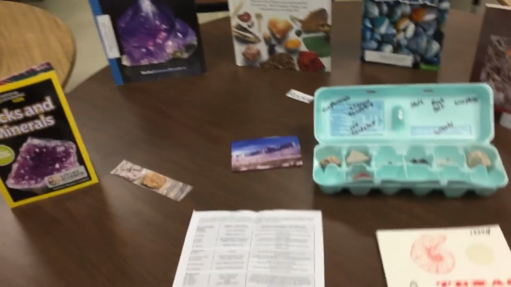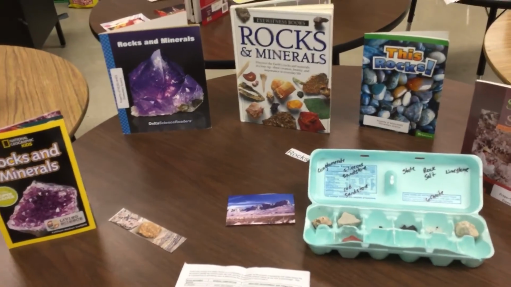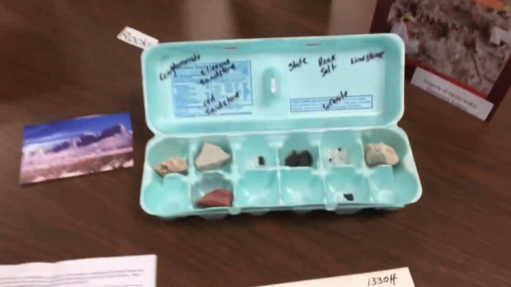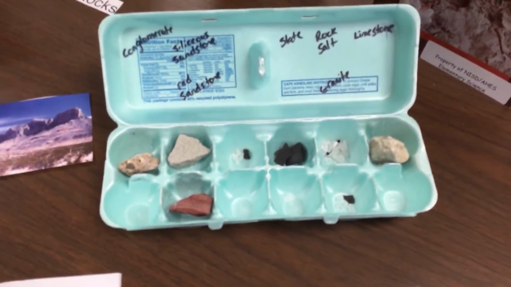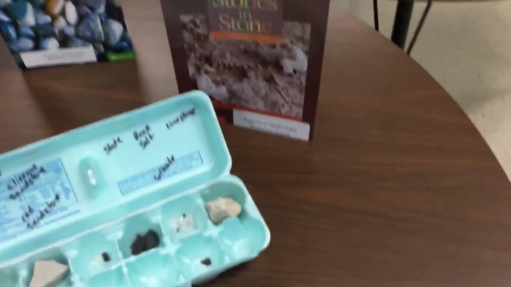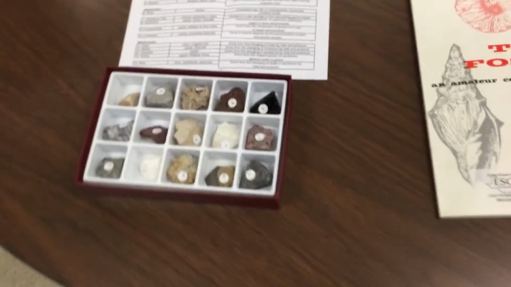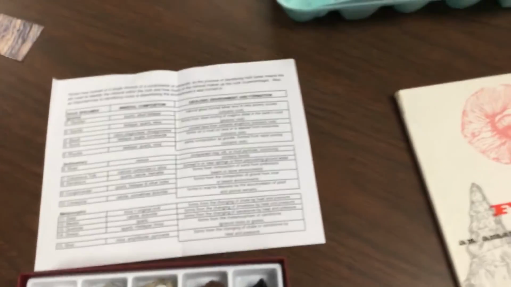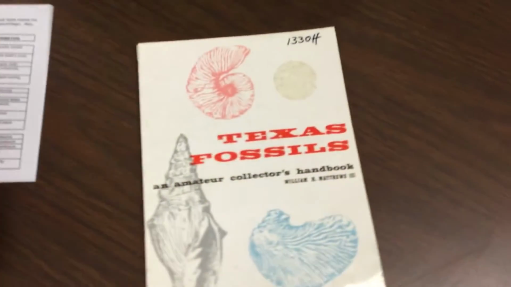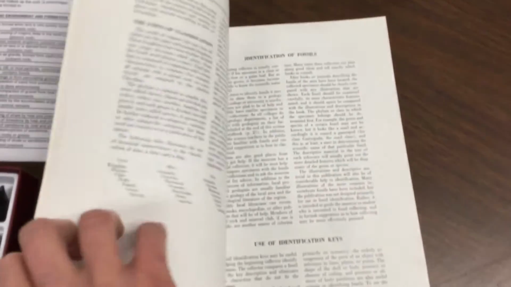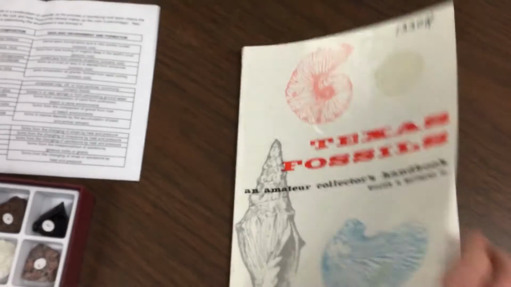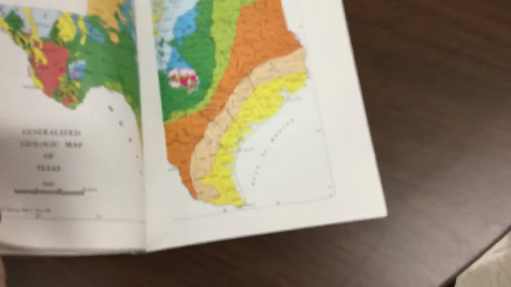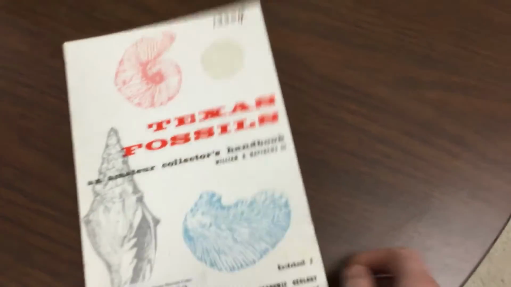And then we also will examine rocks, and this is our next lab next week. We're going to look for different types of rocks. We're going to look at what rocks can be made out of, and we're going to talk about the properties of rocks. These are all different kinds of rocks. And we can also talk about Texas fossils, all kinds of fossils that they find in Texas and where they're located. Kind of an interesting book.